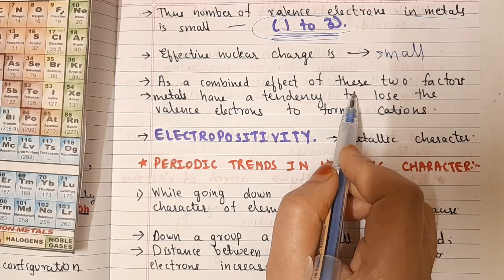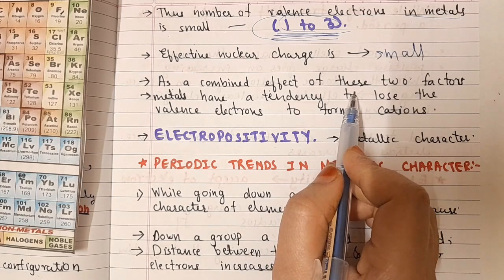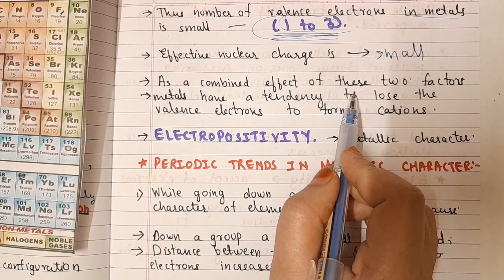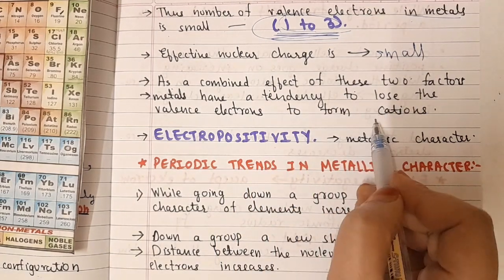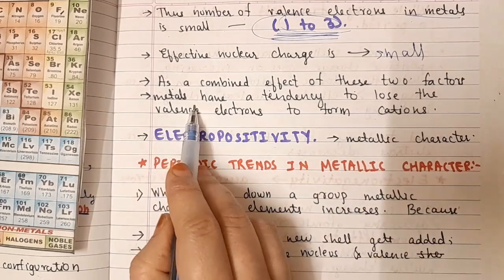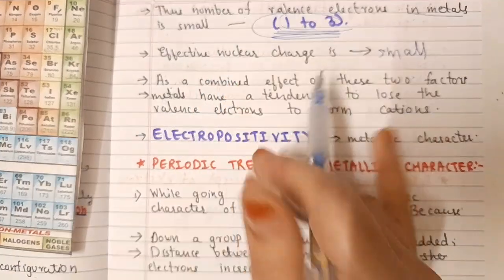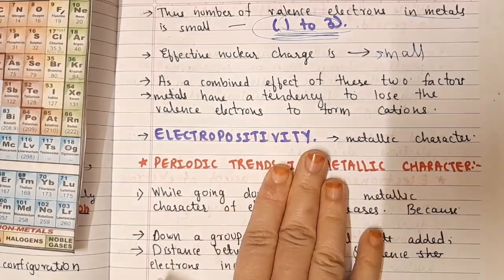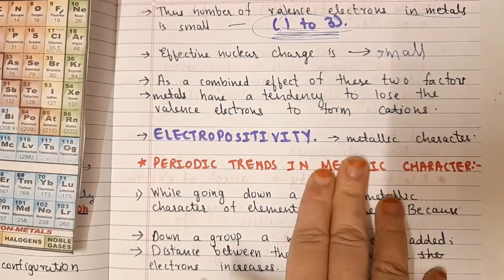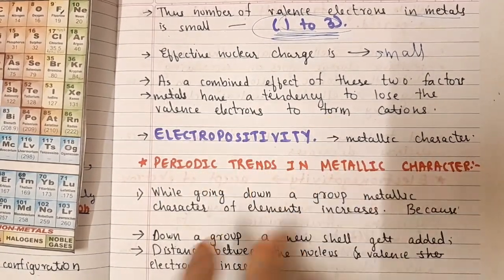attractive nuclear force and the number of valence electrons, metals have a tendency to lose valence electrons to form cations having a stable noble gas configuration. This tendency of an element is called electropositivity, and electropositivity is the metallic character of that element. So this is the metallic character of that particular element.